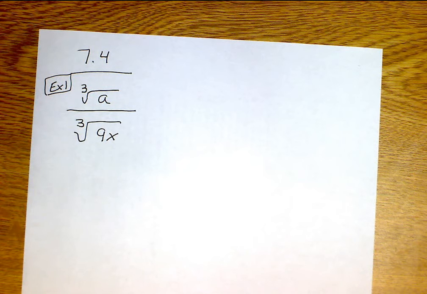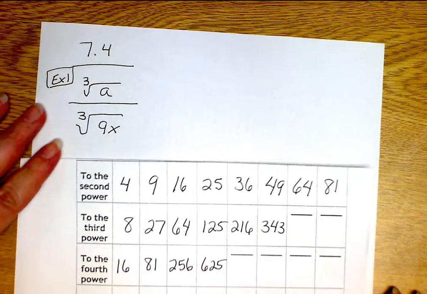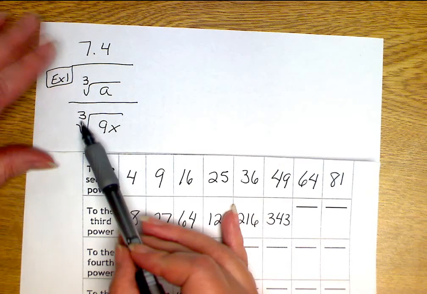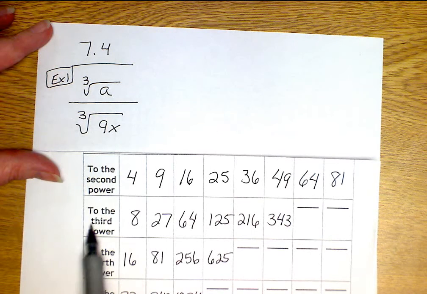Remember before lunch we said the reason we multiplied by the square root is because we want a perfect square on the bottom. So this is a cube, so we have to look at our cubes.